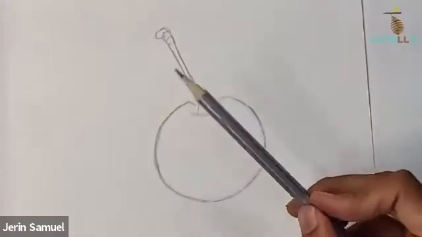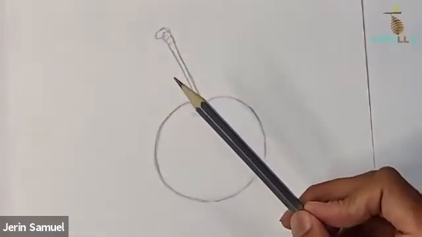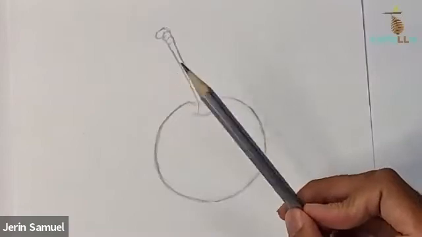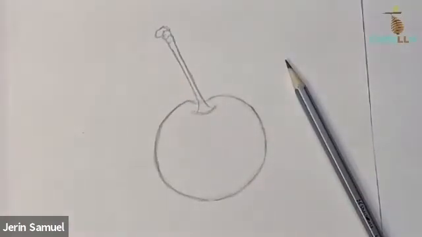Havish, are you getting it? Can you show me, Havish, what you've done? Can you show me on the camera? Yeah, show me. The cherry. I think cherry is on the other side. The cherry that you have made.